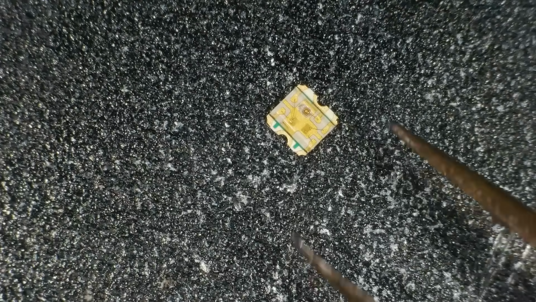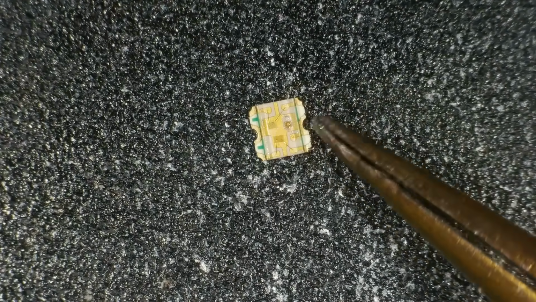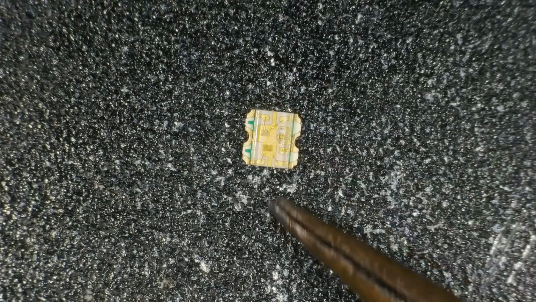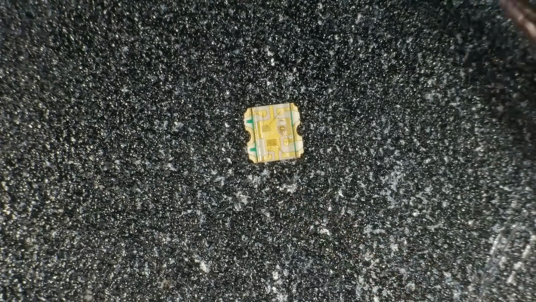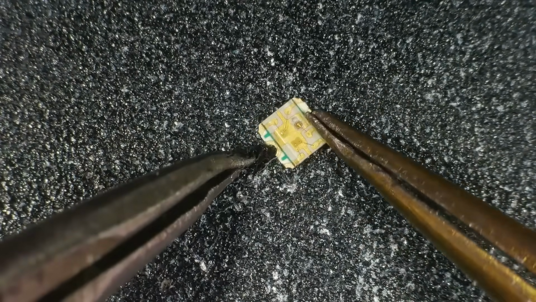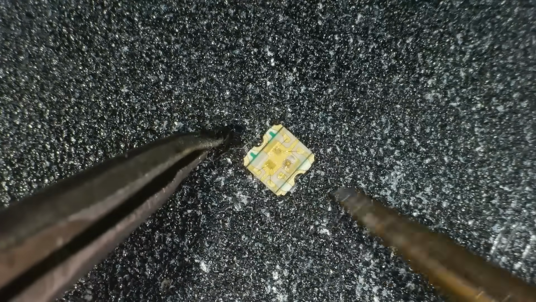So what I've got here is just some token footage of these tiny little LEDs, and they really are absolutely tiny. In fact, if you look closely, you can see the bond wires on there, which is quite nice. And this is the side that I need to actually solder.